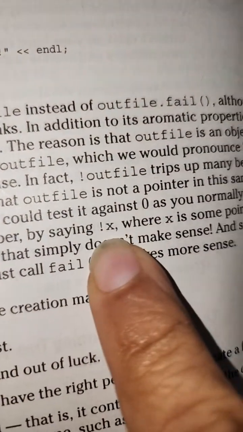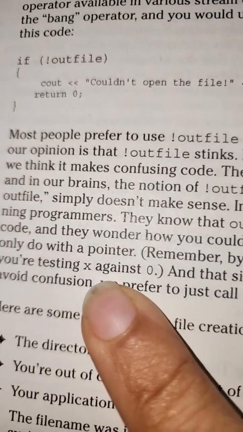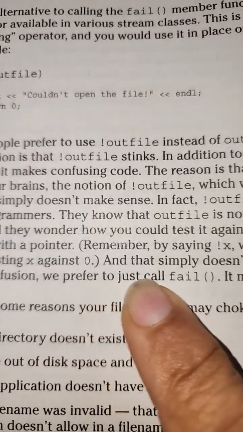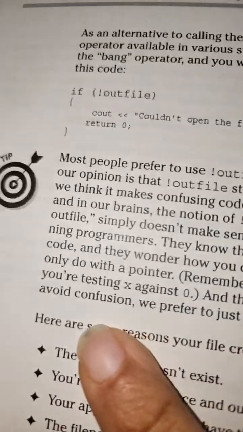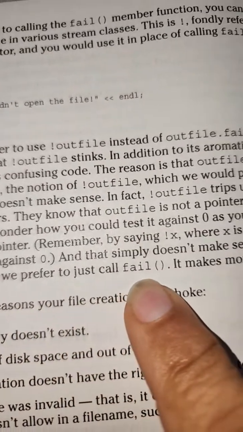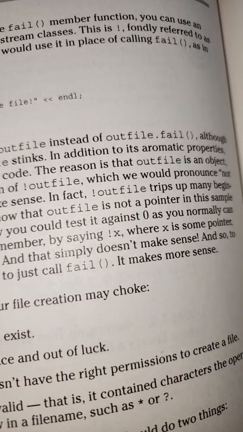Not x, where x is some pointer, you're testing x against zero. And that simply doesn't make sense. And so, to avoid confusion, we prefer to just call fail. It makes more sense. Yeah, I'm going to have to say I could see that.